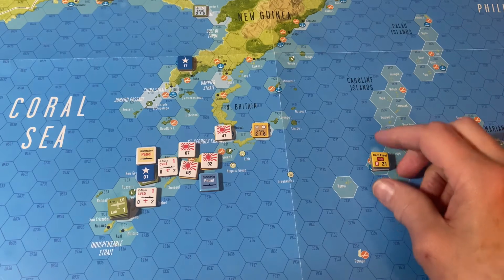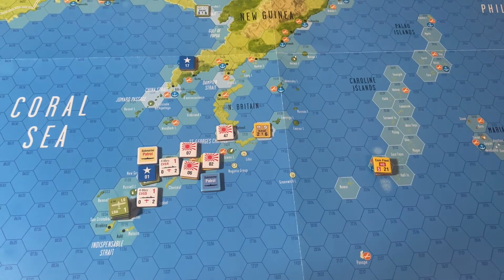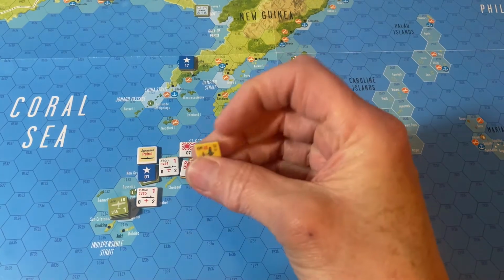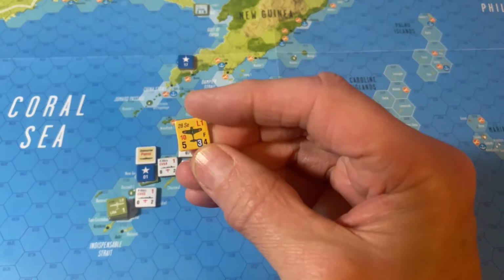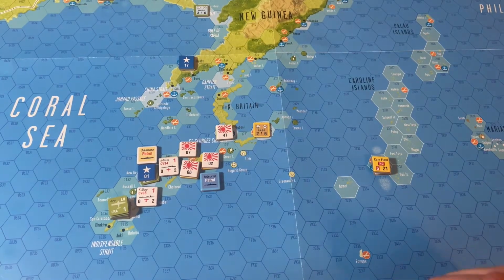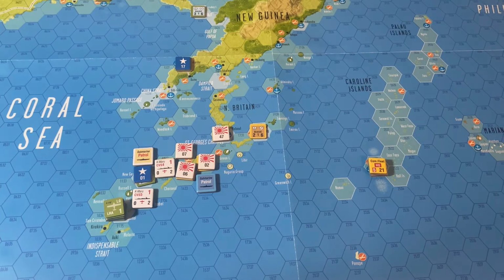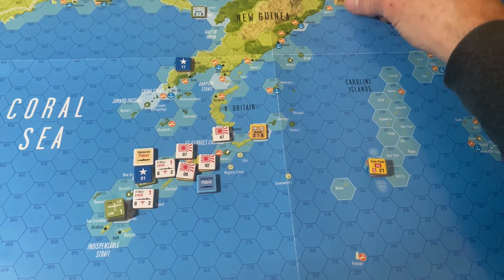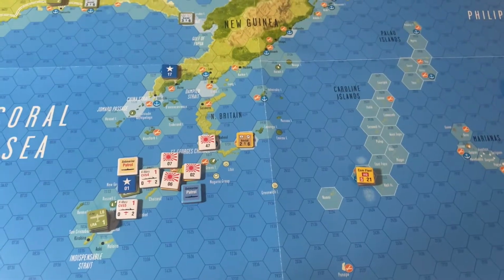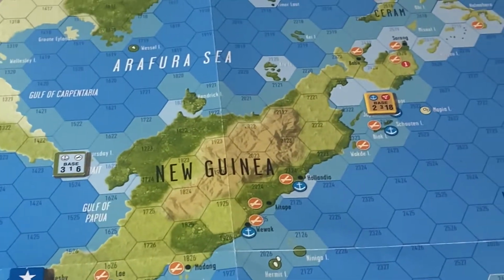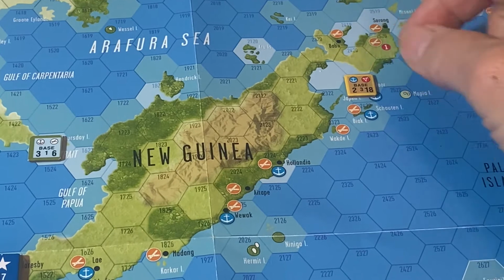And let's just say I had, we'll use this for an example, this F unit, and it's 10 hex range. So if I had, for instance, another one, let's put one here, up in this area. I want to get it far enough away. So way up over in New Guinea.